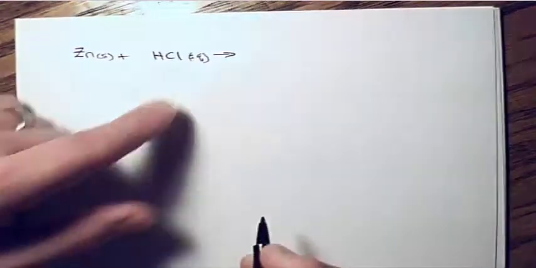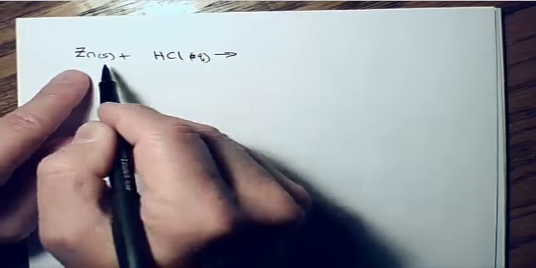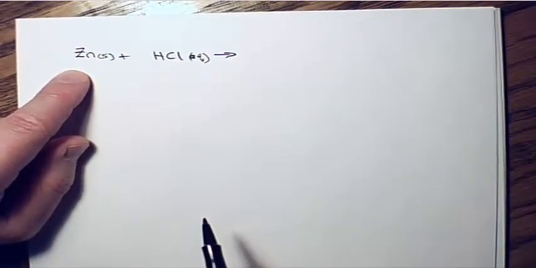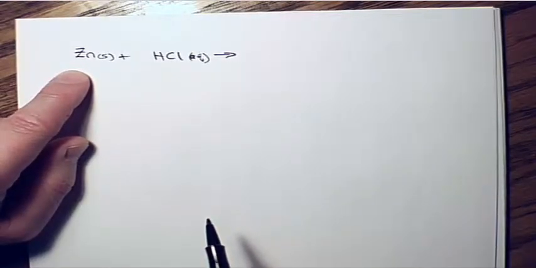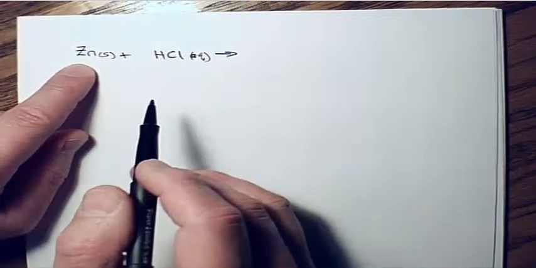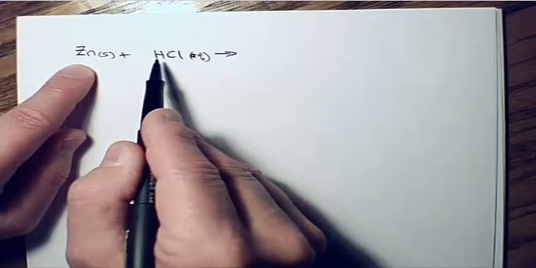All right? Julia, what's going to happen in this reaction if it occurs at all? Or will there be a reaction at all? Maybe that's the first question I should ask. Will there be a reaction at all? How do you know that? That's your claim, yes. Now, what is your evidence, and then what's your reasoning? Because zinc is more active. Zinc is more active, okay.